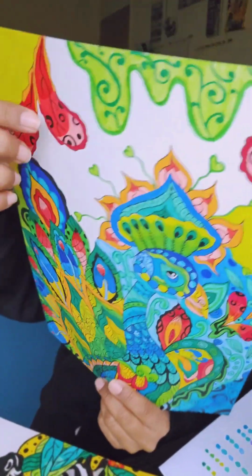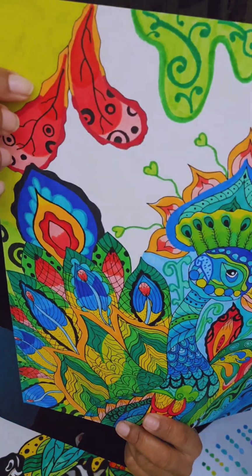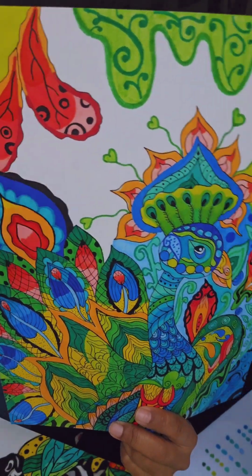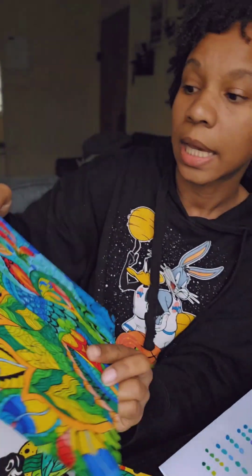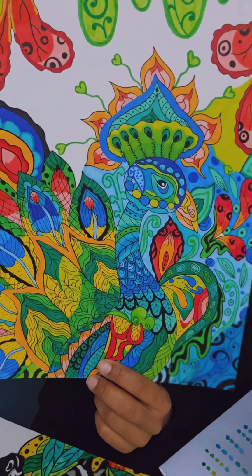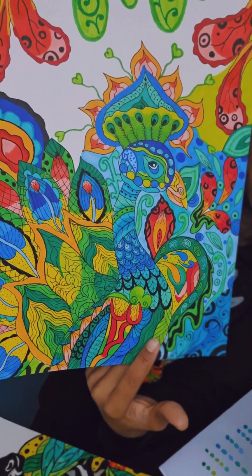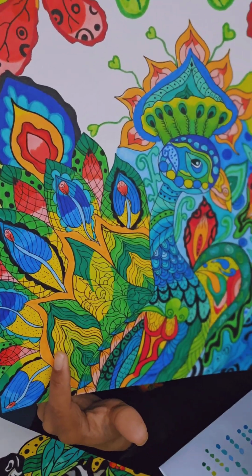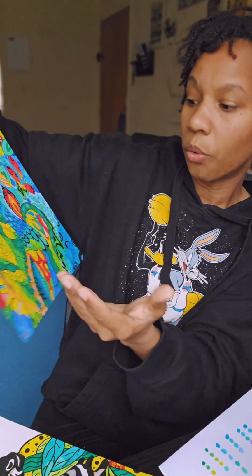Like for example, the reds, they have red and pinks, right? And then a sprinkle of orange. And then the blues from dark to light blue, and then greens from light to dark, and then with yellows, I'm mixing it with oranges, right?